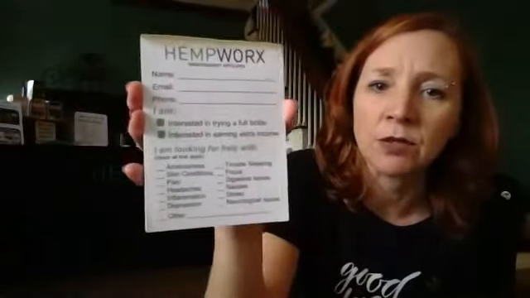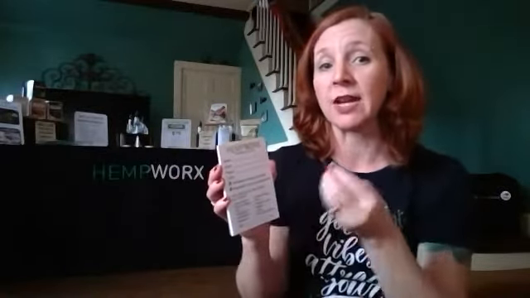And I just made these on Vistaprint. I customized them using their program, and it's name, email, phone number. Two choices: I'm interested in buying a bottle, or I'm interested in earning extra income. You want to make sure that you have that option on there so that you can identify people who are interested in joining your business.